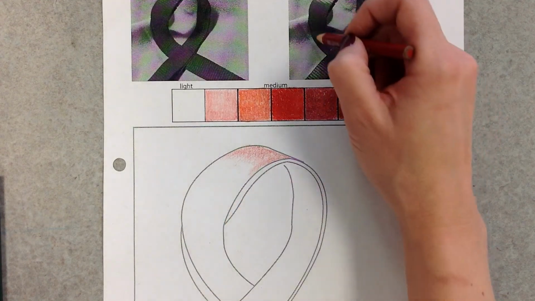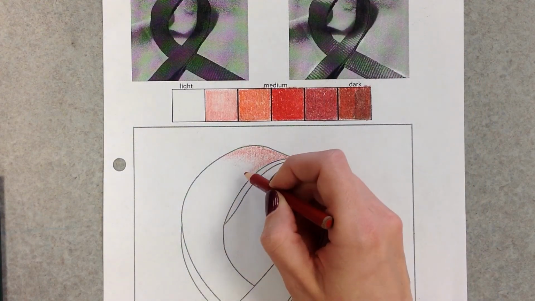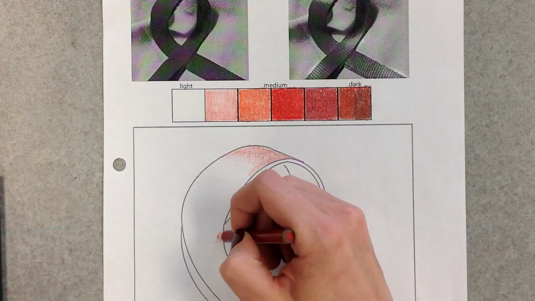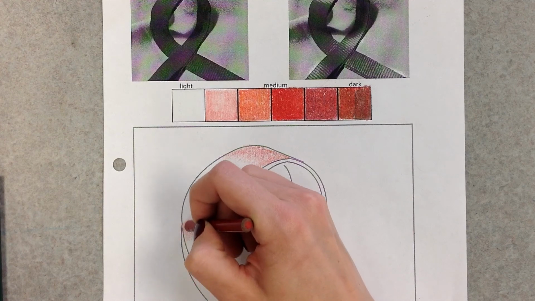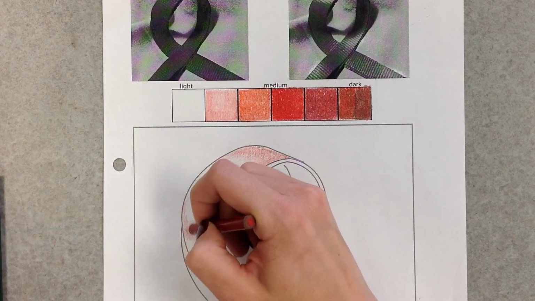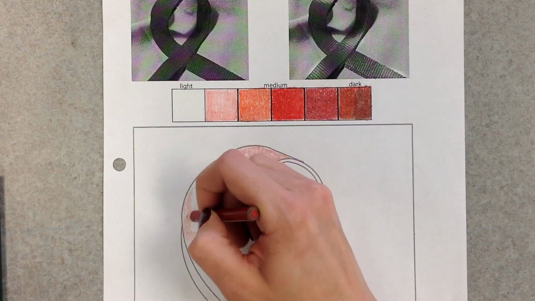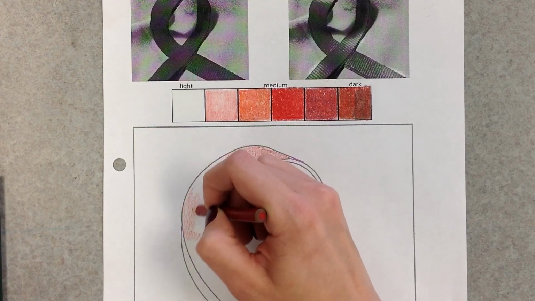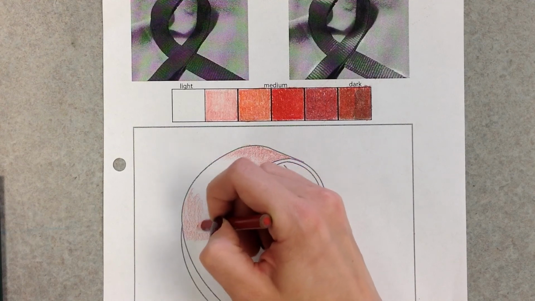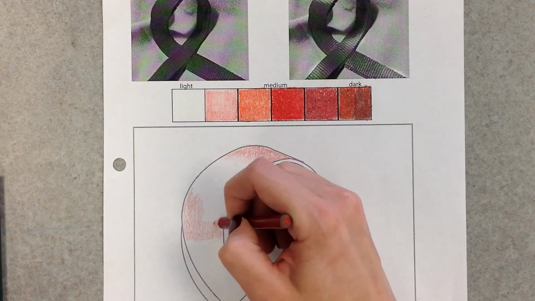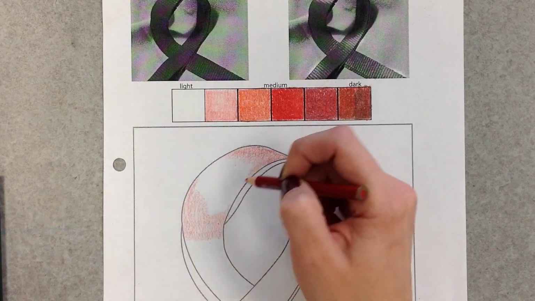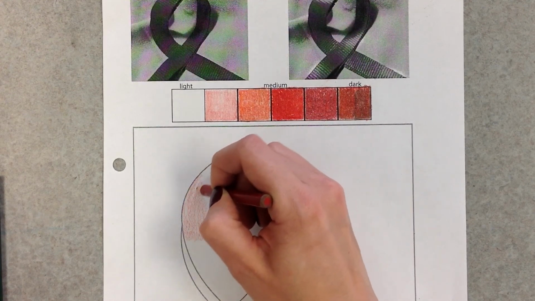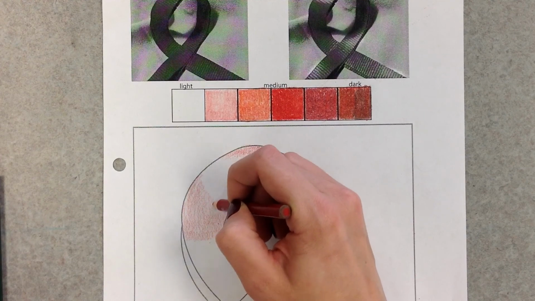Next, I'm going to hop down here to this darker area, and I'm going to work upwards towards the light spot again. So I'm using a combination of the cross contour motion and the small circles. Remember that if you veer away from the small circles, you must use the cross contour motion. Otherwise, your objects will look very flat.